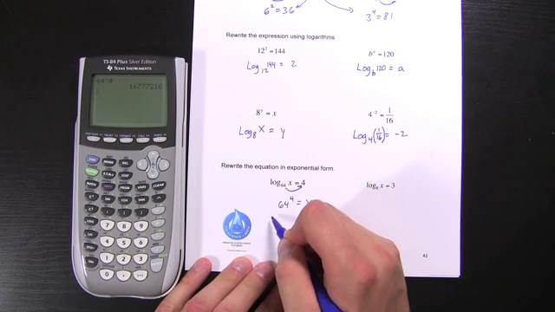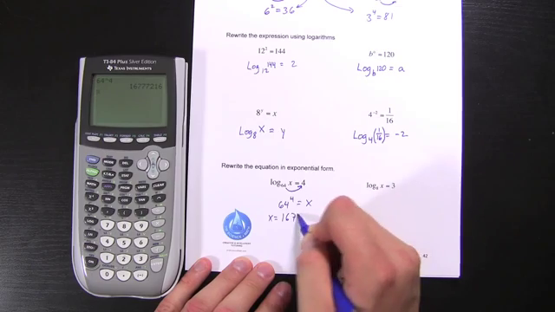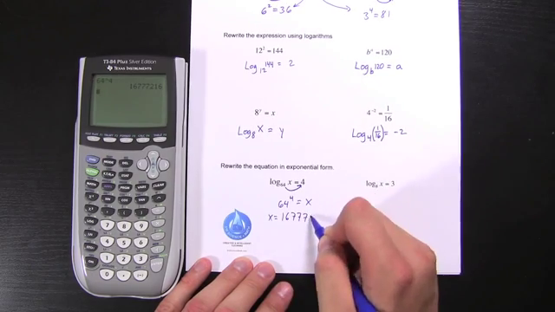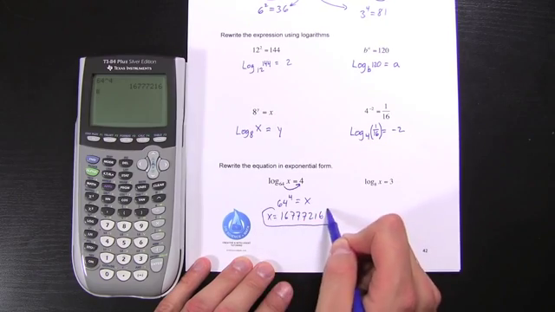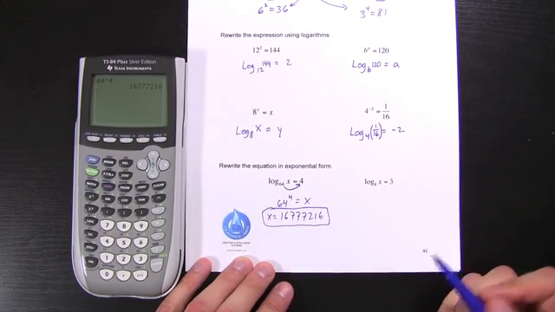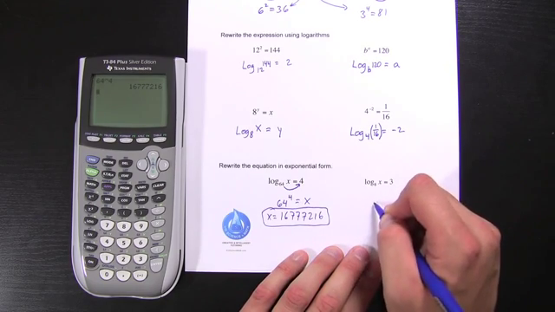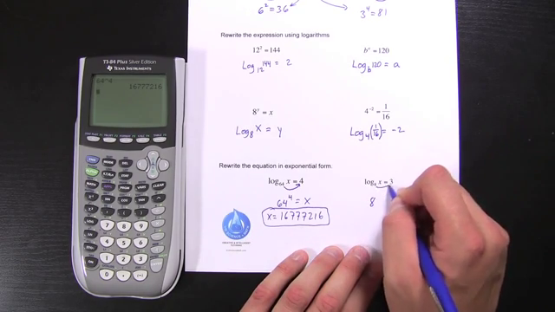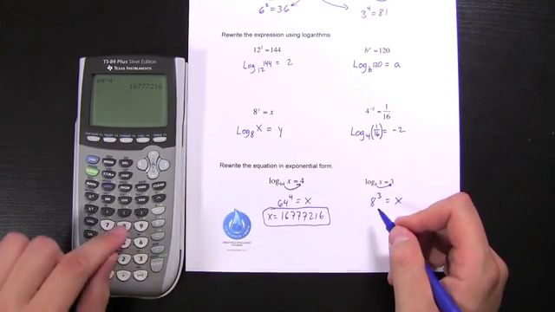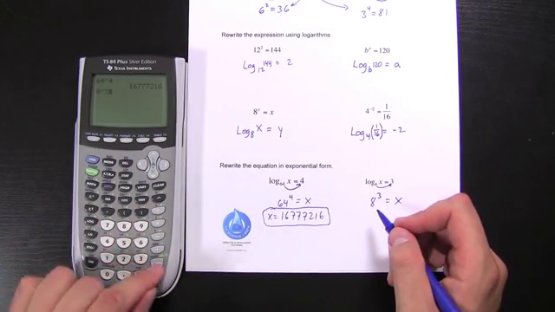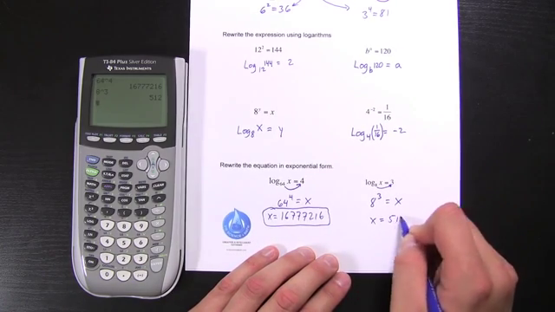I thought there was some special key, but apparently there isn't. Wow, that's a big number. Okay, so x could be equal to 16,777,216. Wow, so if we were solving this out, that would be a really big number. Okay, now that we had that conversation, let's go over here. Okay, we've got 8. We're going to bump this up, raise it to the 3rd power. That's going to be our x. Let's try 8 raised to the 3rd power over here. And x is equal to 512.